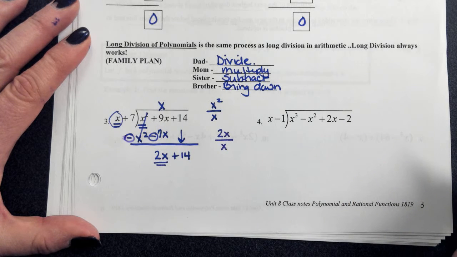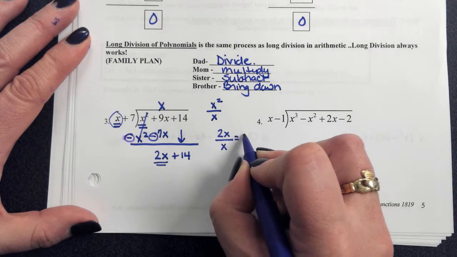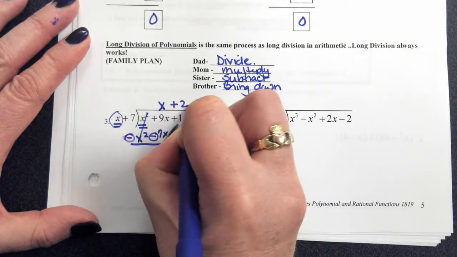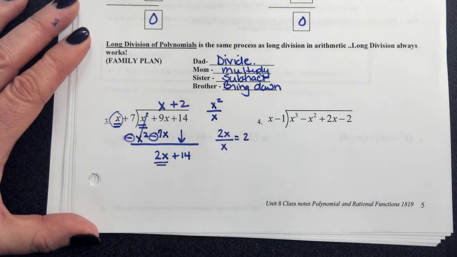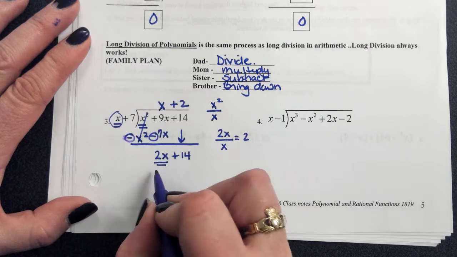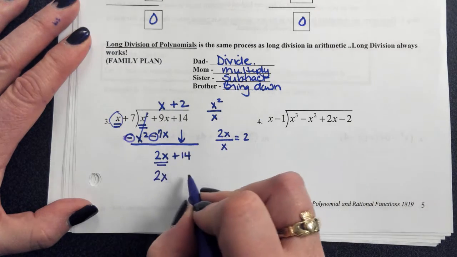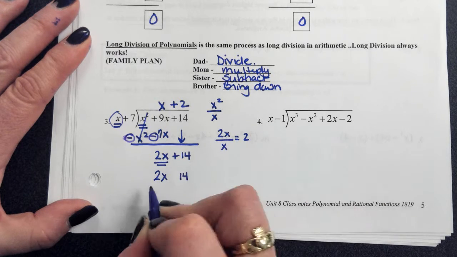And what is 2x divided by x? What does that give you? 2. Remember, separate your terms by a plus sign on the top. So after I divide, what do I do again? I'm going to multiply. So 2 times x is a 2x. 2 times 7 is a 14.